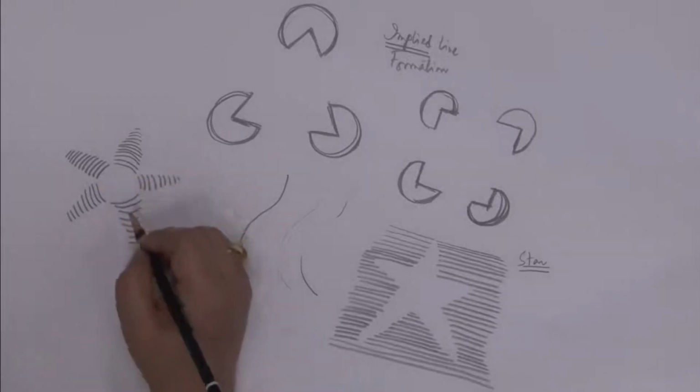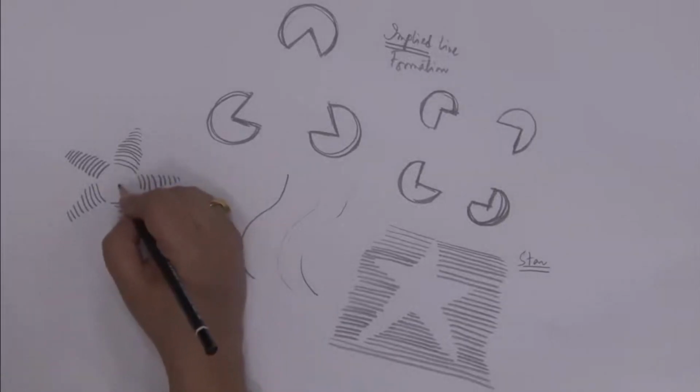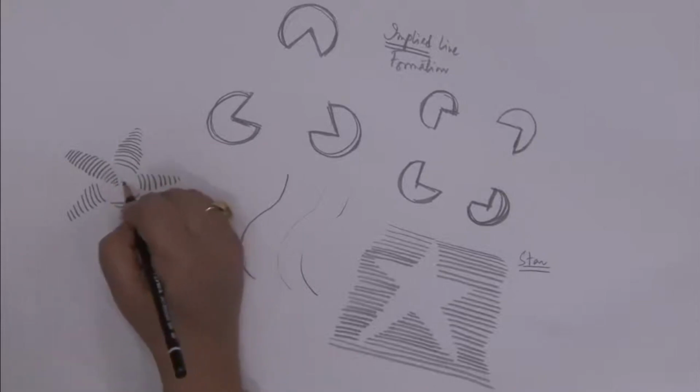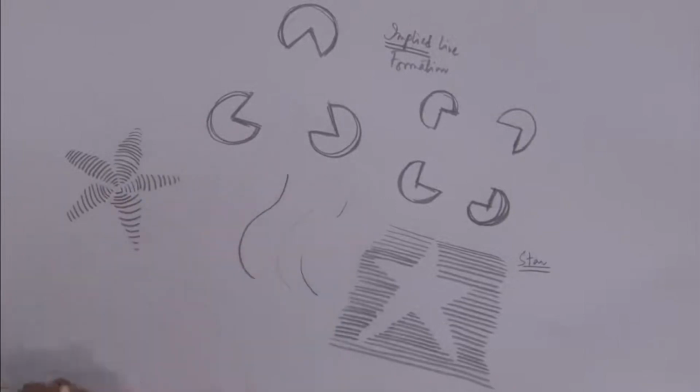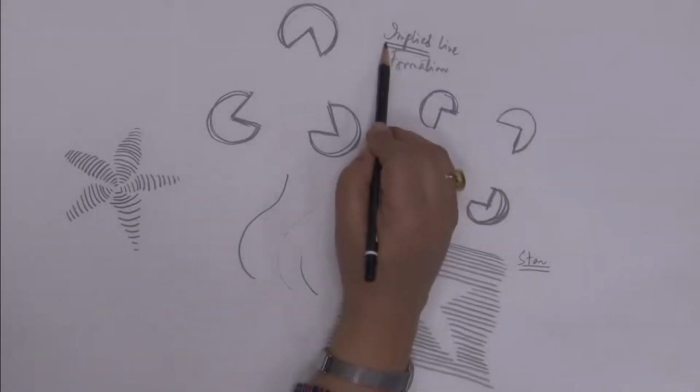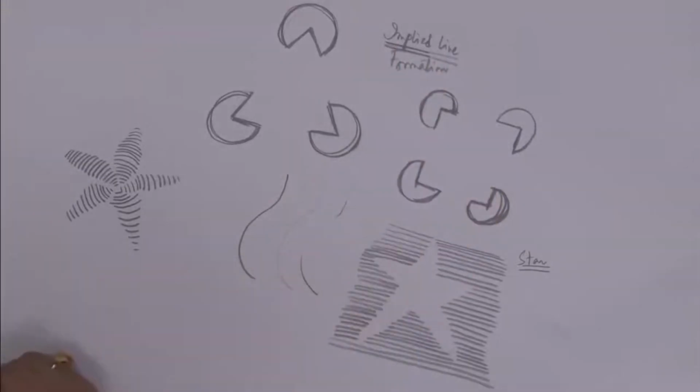Let us solve the problem at the center also by either putting them here. So, we have many lines, but no contour line as such. That is another example of an implied line formation. And then we are free to think of many other ways, many other tricks to get the implied lines to serve our purpose.